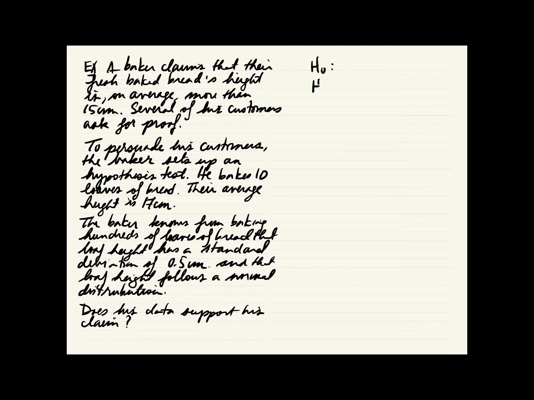So we'll have our null hypothesis and our alternative hypothesis. And our null hypothesis is that our average bread height is going to be 15 centimeters or higher. Oh, or lower. Sorry. Because that's what the customers believe. The baker believes otherwise. The baker believes that his bread heights are bigger than 15 centimeters. So this is the hypothesis test that we'll work with.